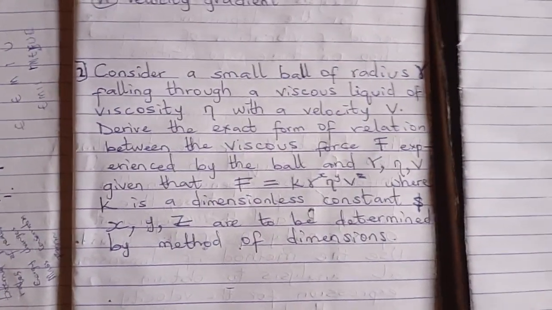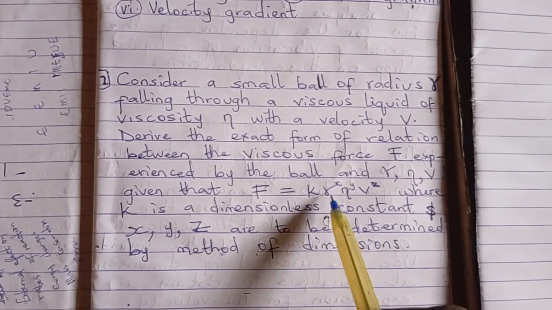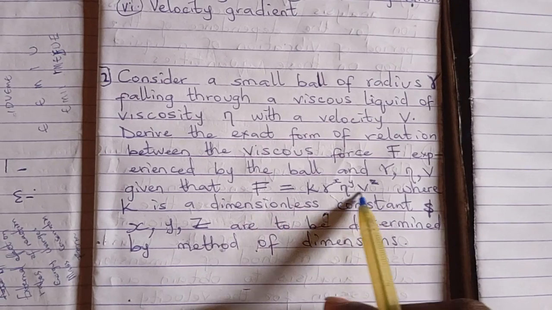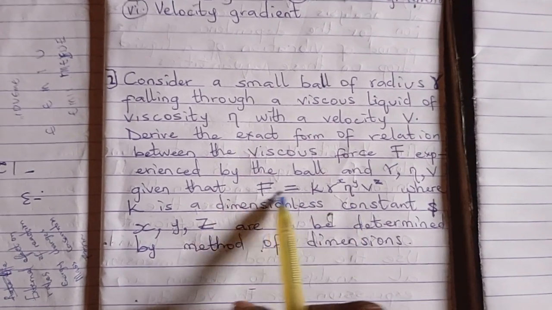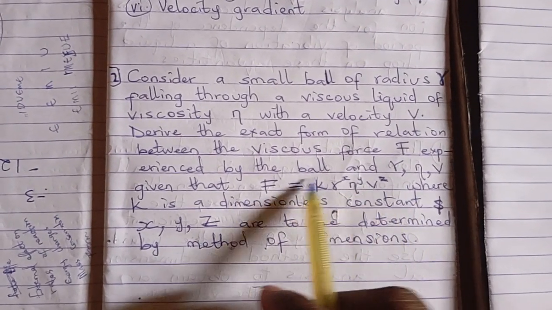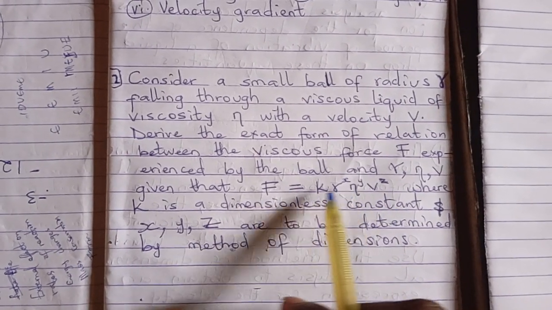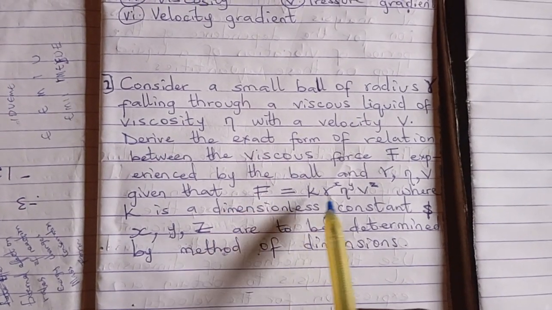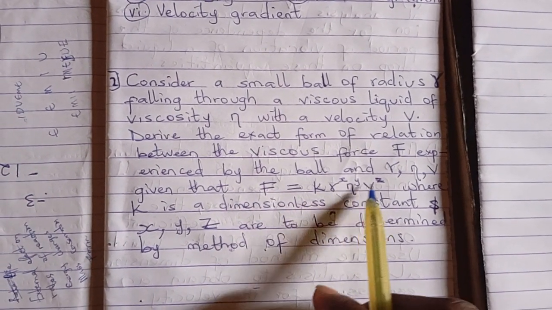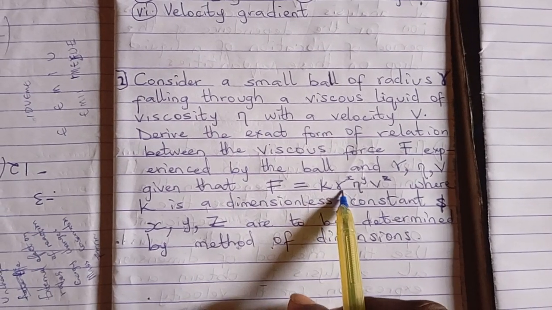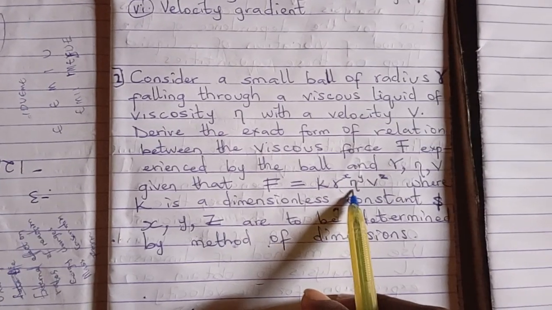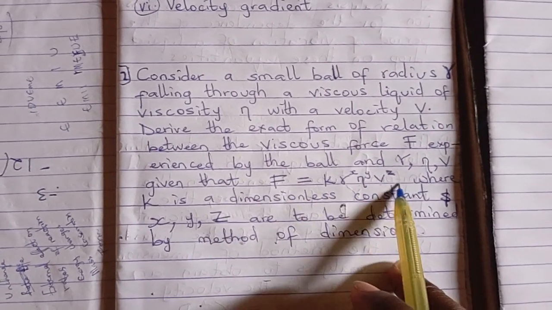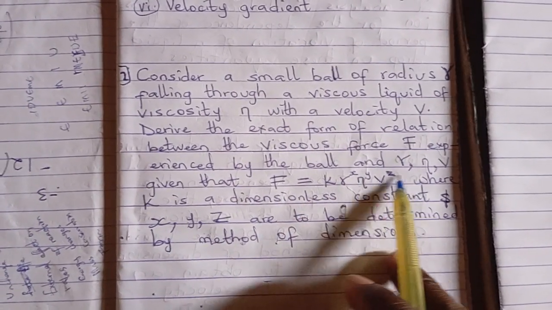Let's start. Luckily enough, we are given this equation. In any situation where it's not given, you need to know that the first rule of dimensional analysis, or when they tell you to use the dimensional method, is to assume that the dependent variable, which in this case is F, is equal to the product of the given variables: radius, viscosity coefficient, velocity. We assume that the dependent is equal to the product raised to the power of unknowns.